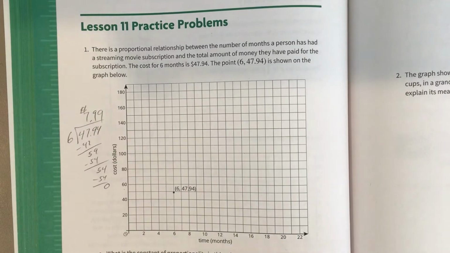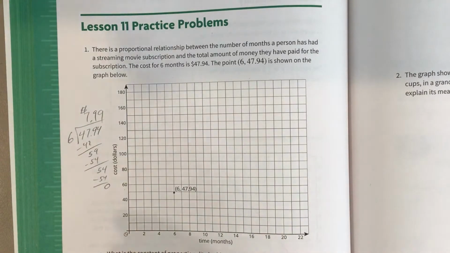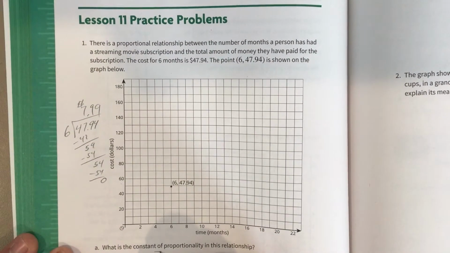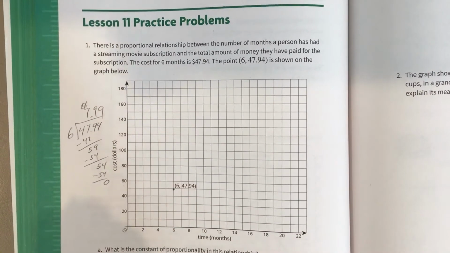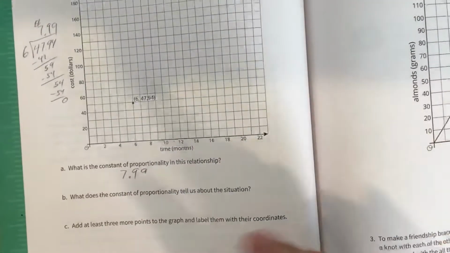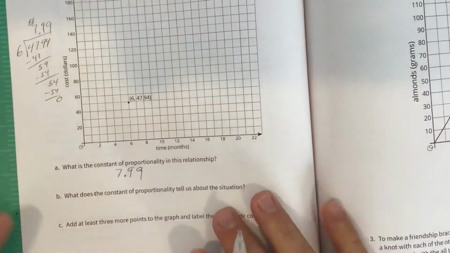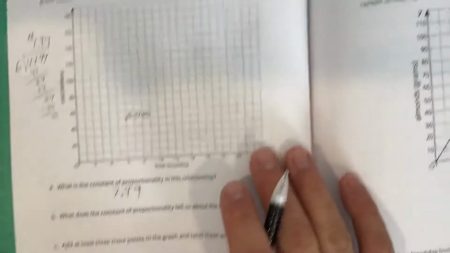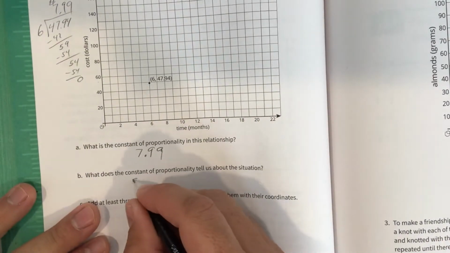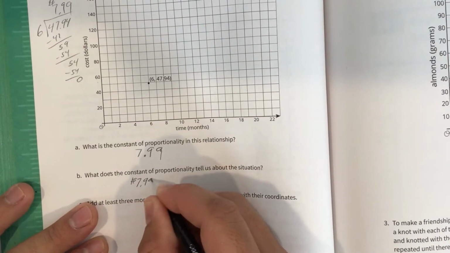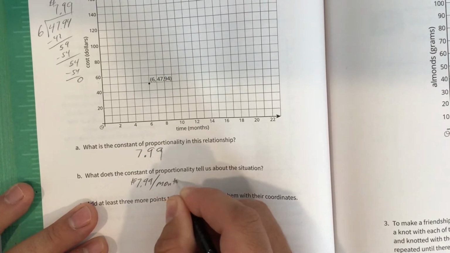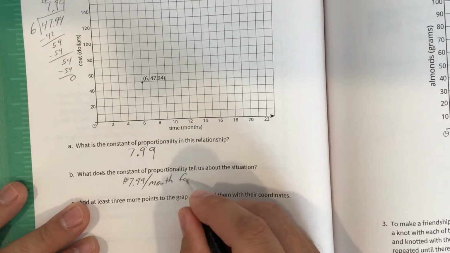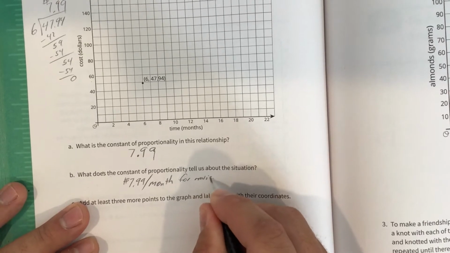So what I just found there is my cost per month. So that is my constant of proportionality, which is 7.99. What does this mean about this situation? So about our original problem, that means that I am paying $7.99 a month for the movie subscription.